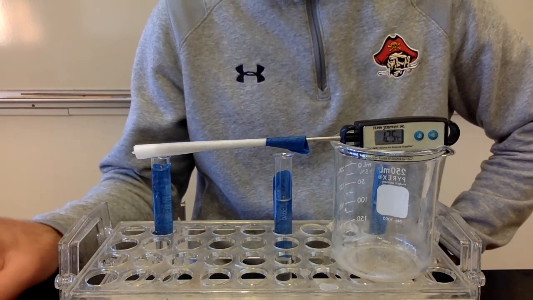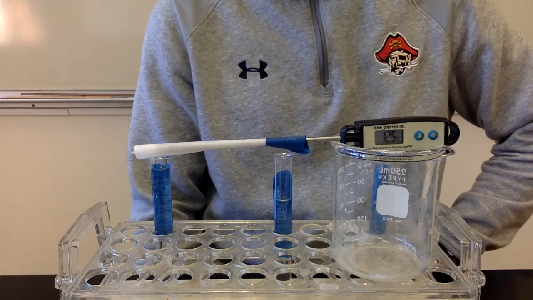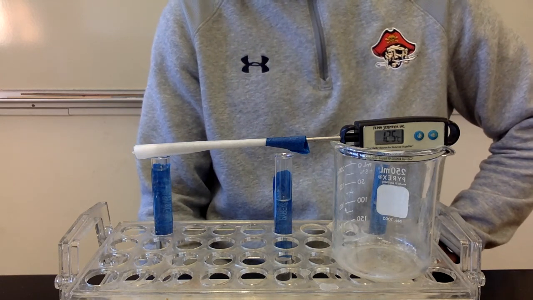So we'll do this for about 1 more minute, and then we'll stop and we'll switch to the other liquids, which are acetone and ethanol.